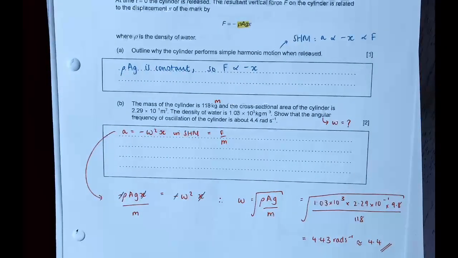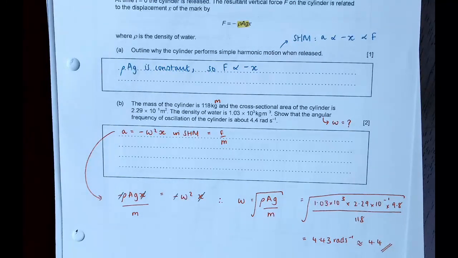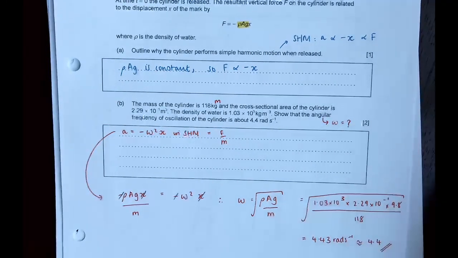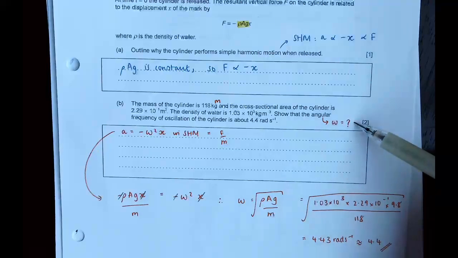In B, the mass of the cylinder is given. You've got the cross-sectional area, you've got the density. Show that the angular frequency of oscillation is about 4.4 radians per second. So we are looking for omega.